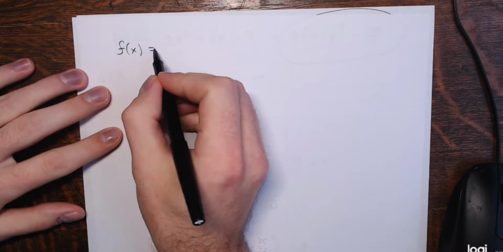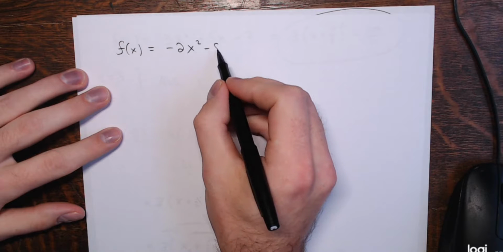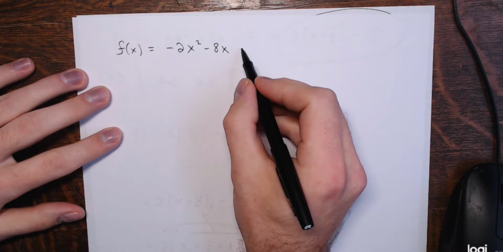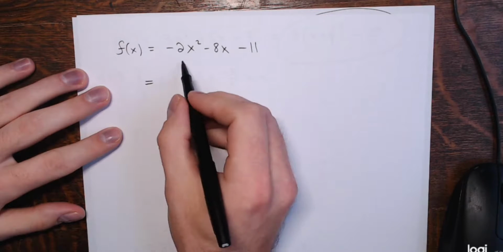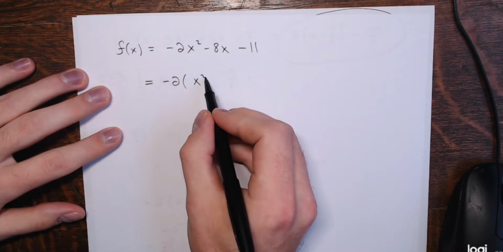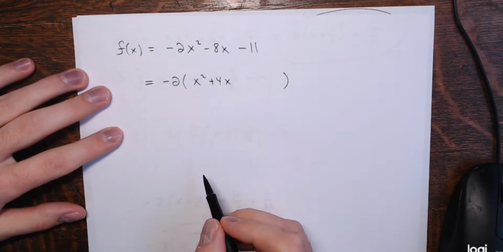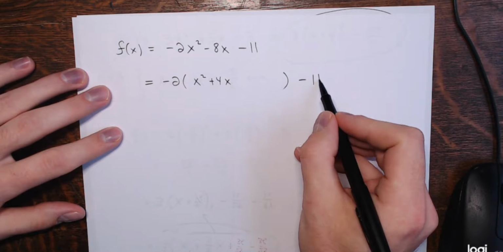So we have f of x equals negative 2 times x squared minus 8x minus 11. Factor the negative 2 out of these x terms. Then you'd have x squared plus 4x. I'm going to leave a bunch of space in the parentheses there to complete the square, and then you got minus 11.